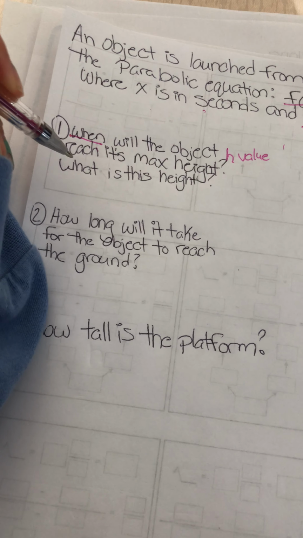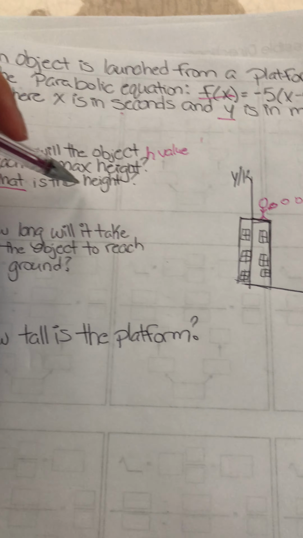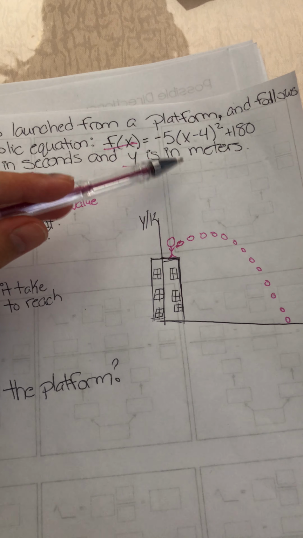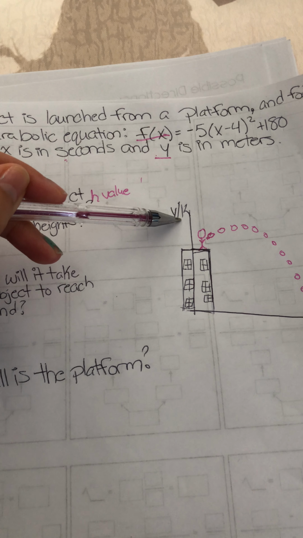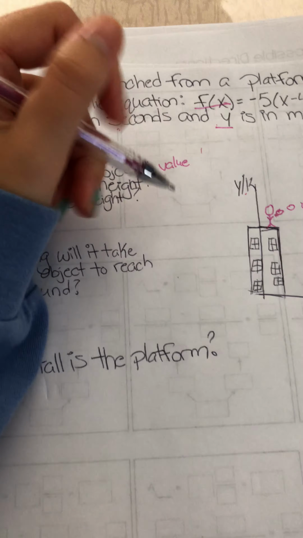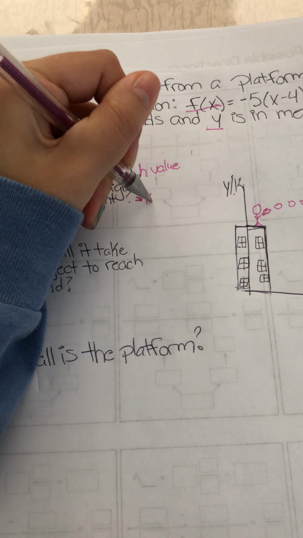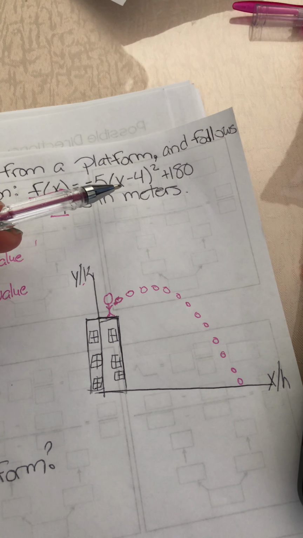And what is the maximum height? What is measurement? Measurement is height. Height is in meters. Meters is y. Y is the same thing as k when we talk about vertex form. So the maximum height would be the k value. Those are found in this equation.